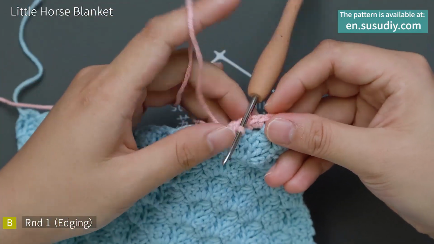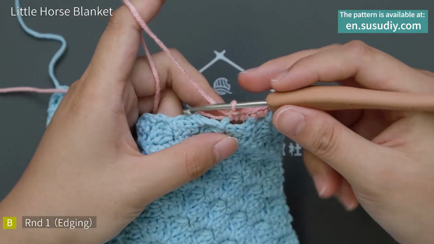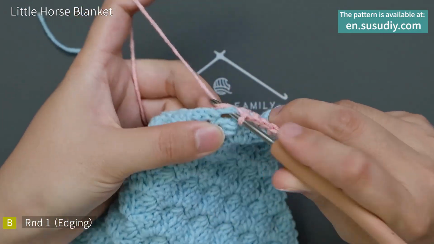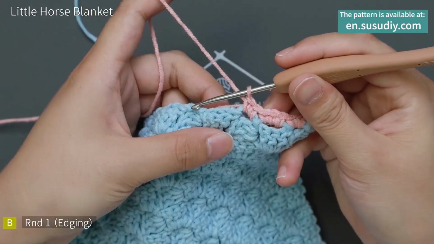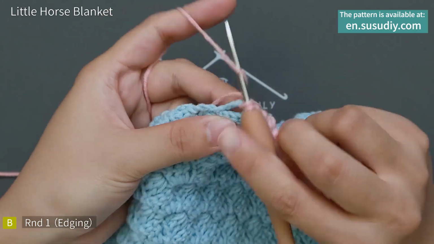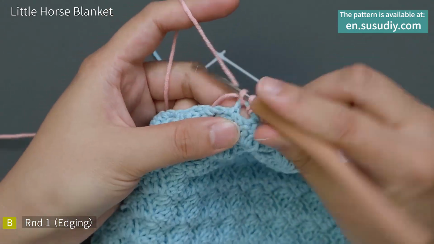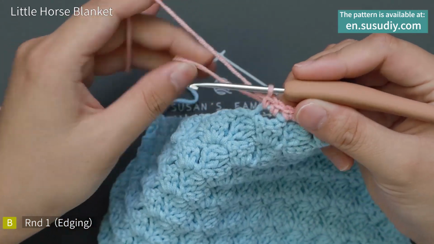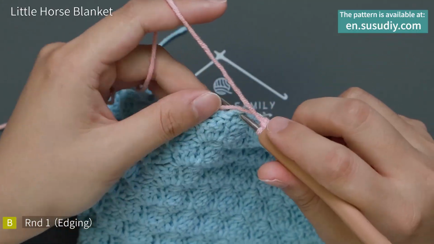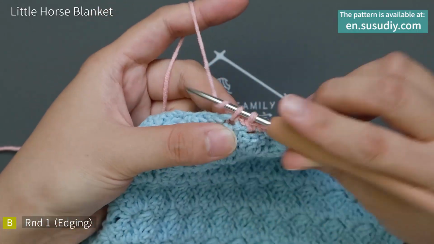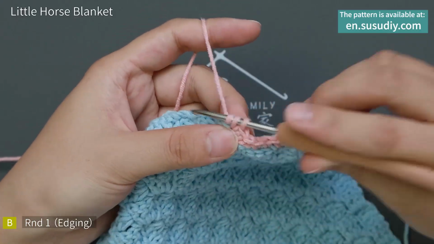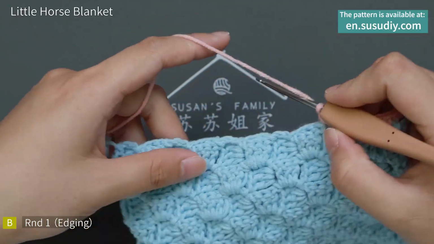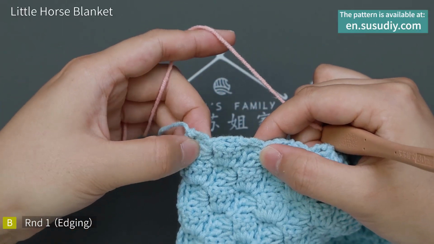After that, pick up the entire chain. Follow the pattern of crocheting 2 single crochets, 2 single crochets, 3 single crochets. Continue until just before the last 2 clusters on the left side.